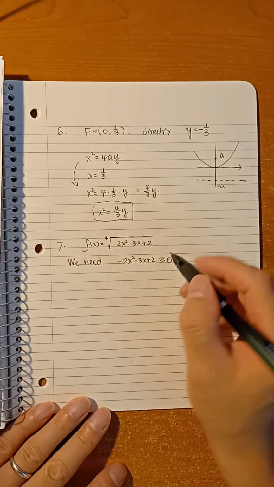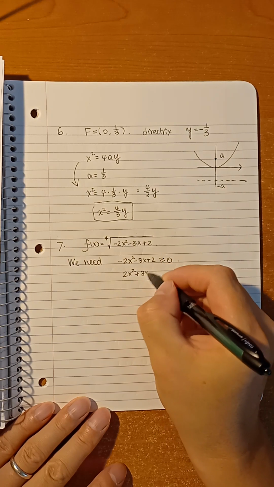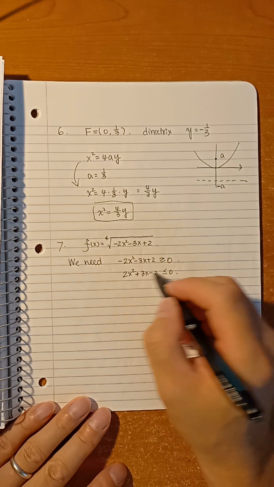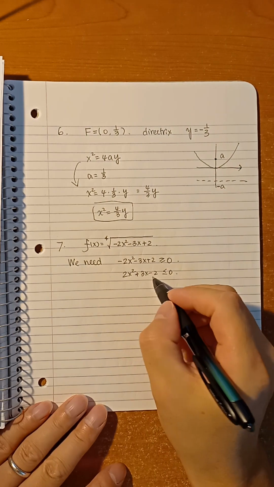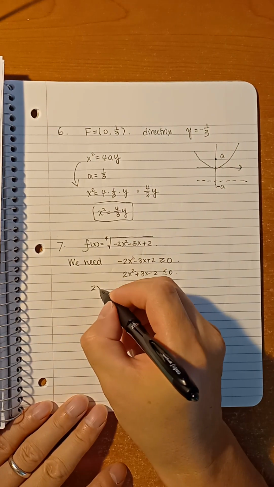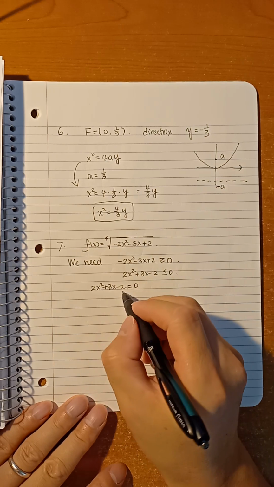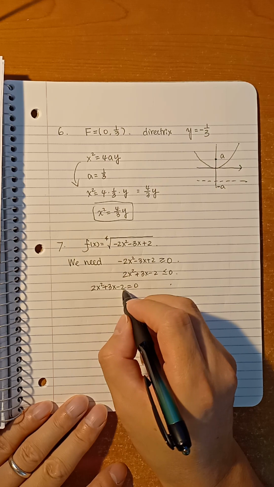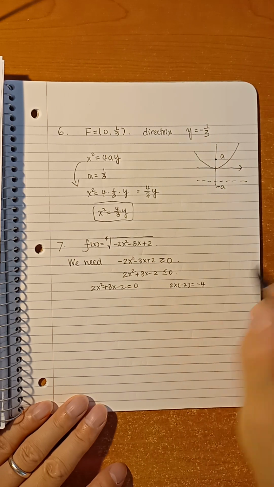We multiply this inequality by negative 1, so we get 2x squared plus 3x minus 2 less than or equal to 0, because we want to convert all quadratic functions to have a positive leading coefficient. First we solve the equation. We can factor it: we multiply 2 with negative 2 and get negative 4.